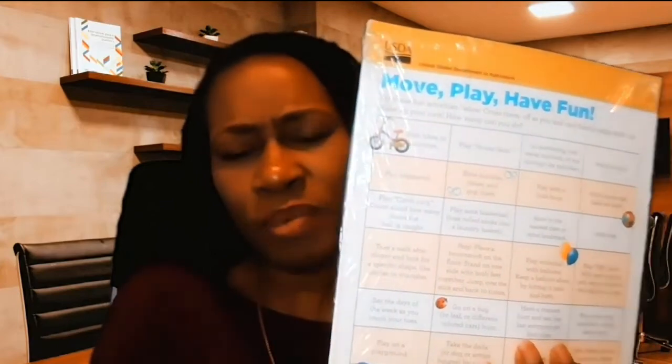Now, this could also be considered something educational too. If you can see this, this is from USDA. This is actually a packet. I haven't opened this. It's sealed. And it's maybe 50 of these sheets. They're all the same. It's Move, Play, and Have Fun. So it's just a little, I would say, calendar.